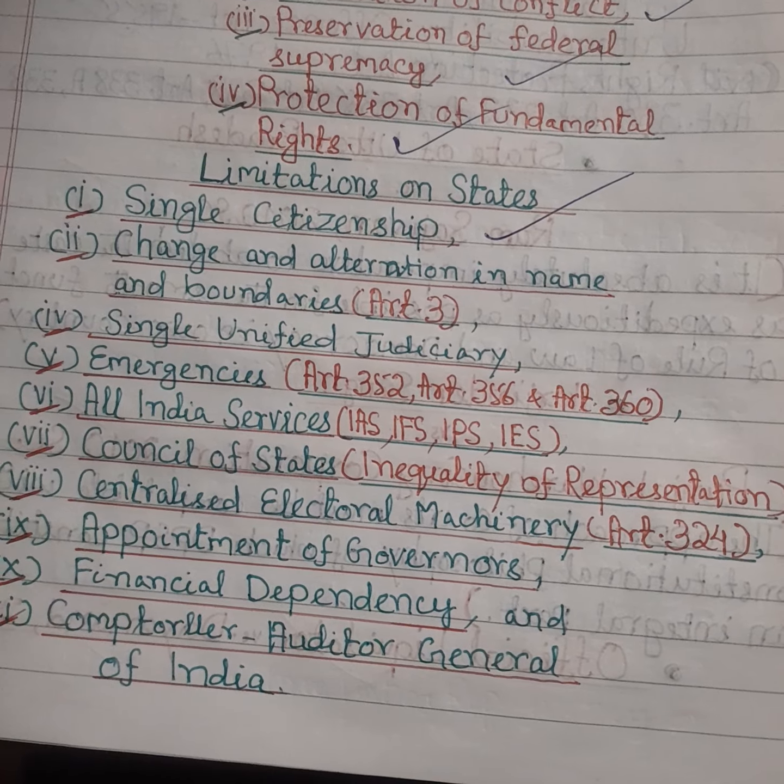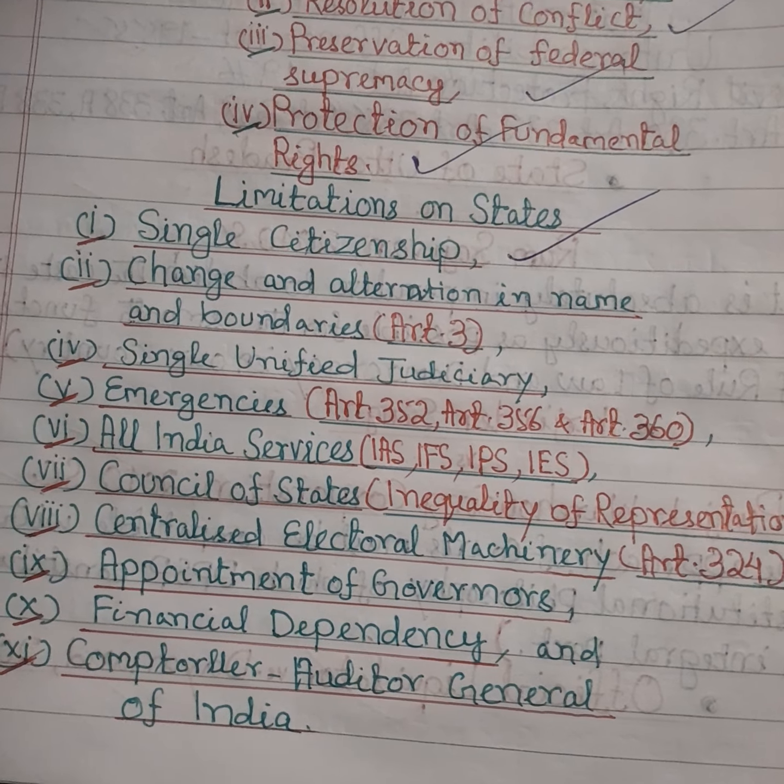In India, there is no concept of state citizenship.